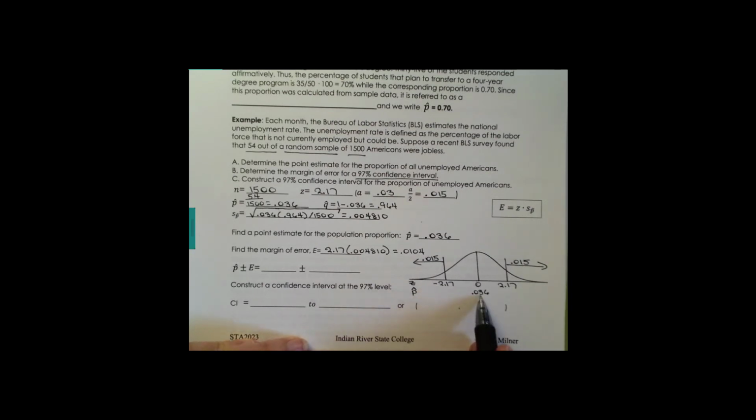And then I use that to calculate my margin of error. So I take 0.036 and I subtract the margin of error, 0.0104, and I come up with these numbers. Let's see, I can do it right here. I can write it for you. 0.036 plus and minus the margin of error, 0.0104. Confidence interval comes up to be 0.0256, and the high number, 0.0464.